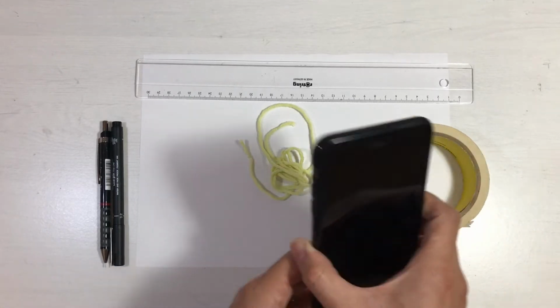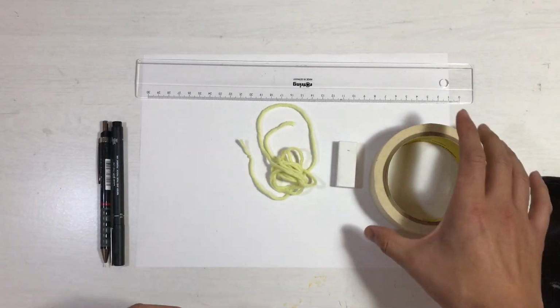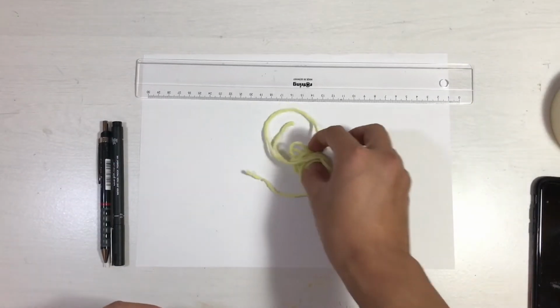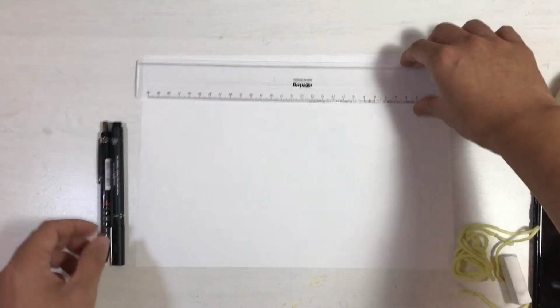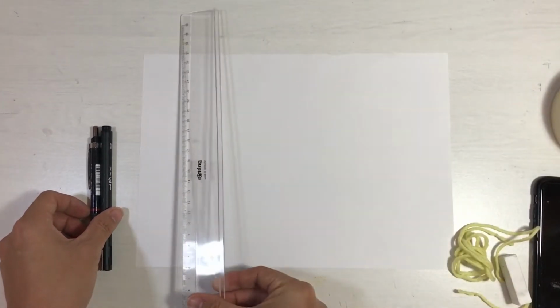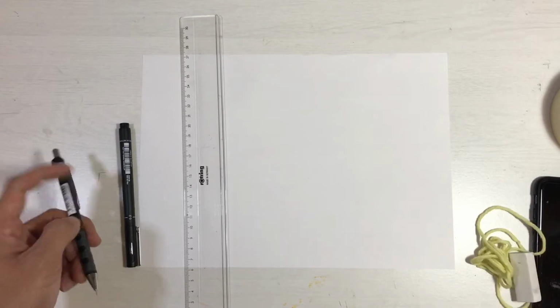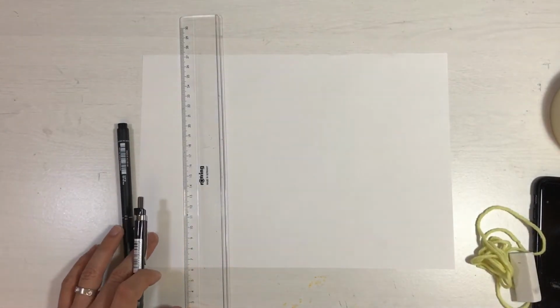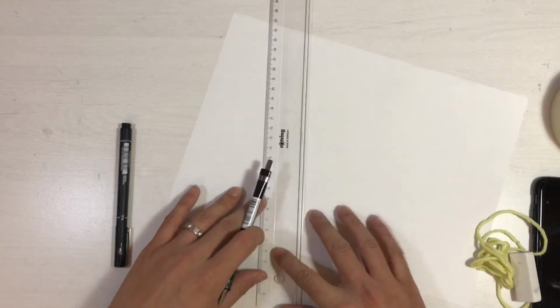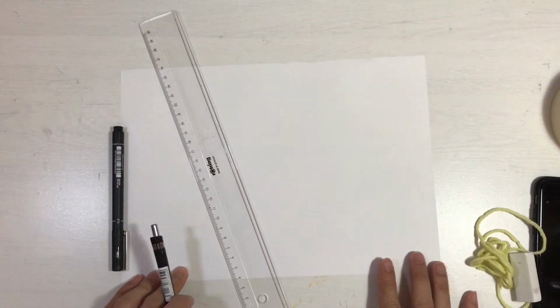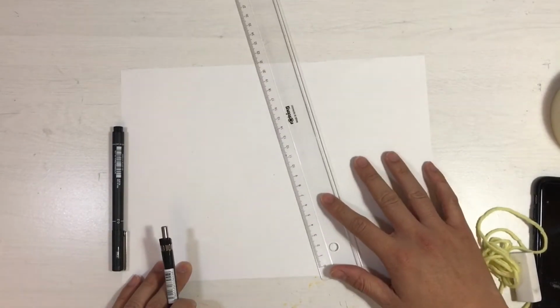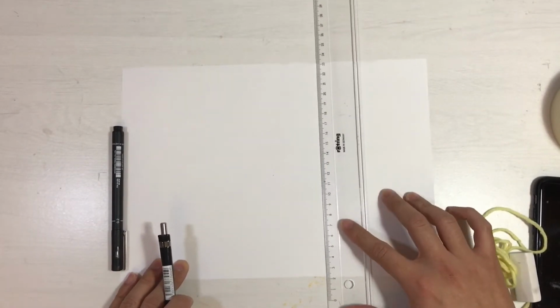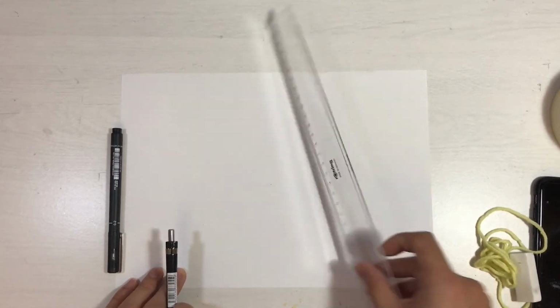Okay, so let's start. First, what I'm going to do is get my 3D cube base set up. For example, I might want to just do a cube that is maybe a good 4-5 centimeters on each side.